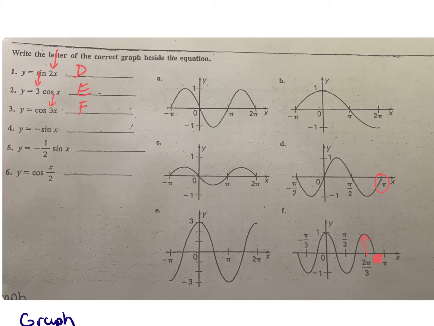Number 4, Hannah K. I thought it was A because it was flipped. All right. So you knew that sine would normally be like this, and you saw that as being flipped. All right, good. That seems right to me.